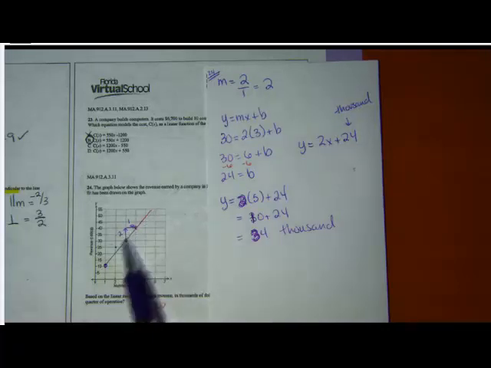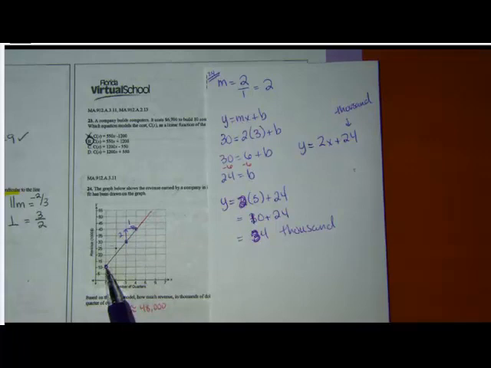Because I didn't have exact points, this point was not exactly on 10. This point was not exactly on 40. So when I said up to over 1, it wasn't exactly right. But if I go up from here, I go 1, 2, 3, 4, and then over 2.